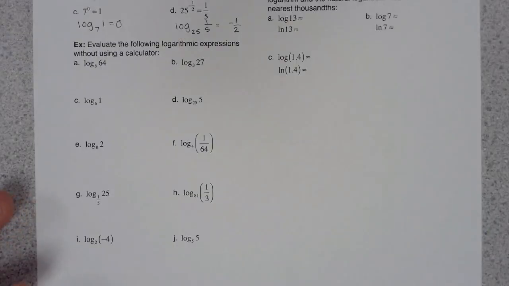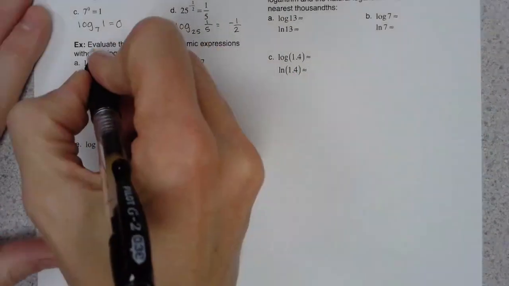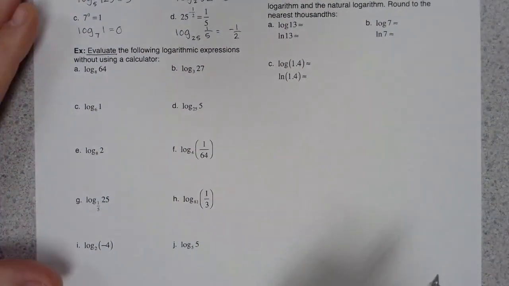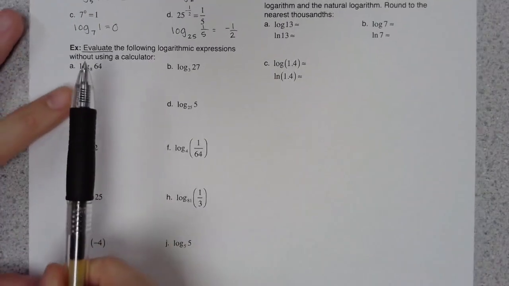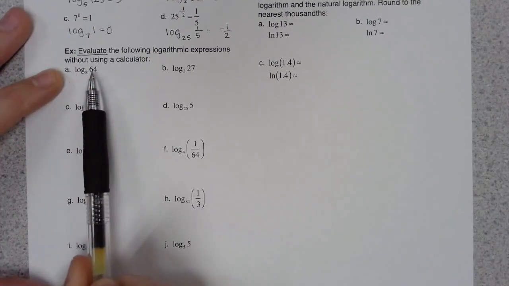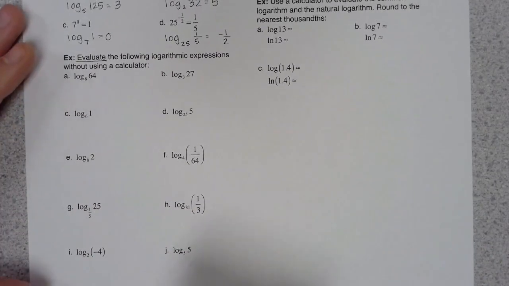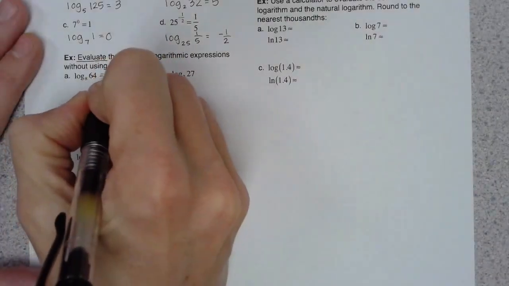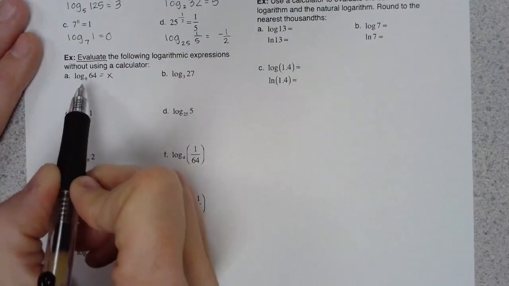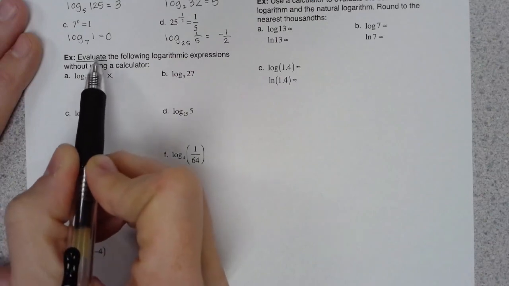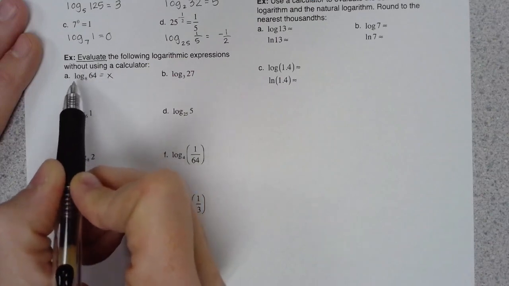So in the next example, we're evaluating these logarithmic expressions without using a calculator. When you see the word evaluate, it means you're trying to determine some numerical value as the answer to the question. Let's read the first one out loud. It says log base 8 of 64, and there's no equal sign and no other number. Remember from before that logs equal exponents? One thing you can do to help yourself is put an equals x. This is actually asking you to figure out a number that's the answer to the question. So we're not just rewriting it, we're actually trying to evaluate it. We're trying to figure out what this is equal to.